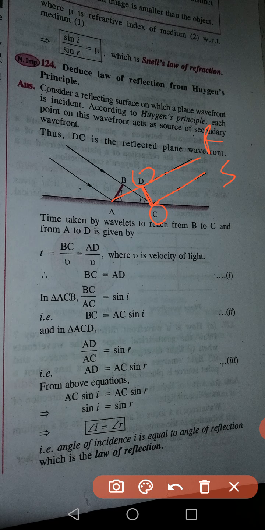If they are in the same phase, this line joining D and C will also represent a wavefront, and since it is related to the reflected light, the reflected wave, we call it the reflected wavefront. So AB is the incident wavefront, DC is the reflected wavefront.